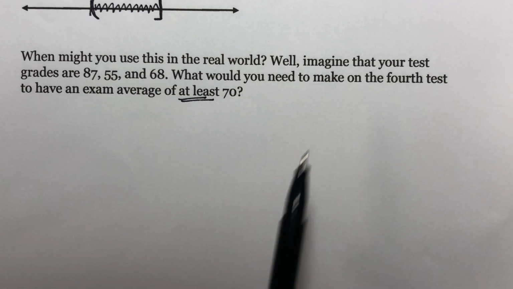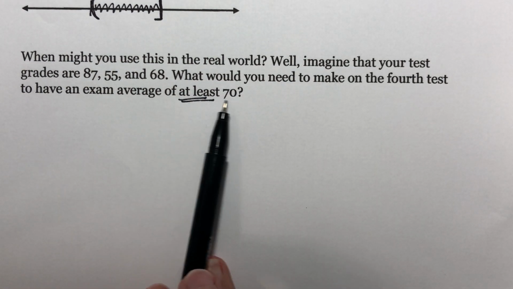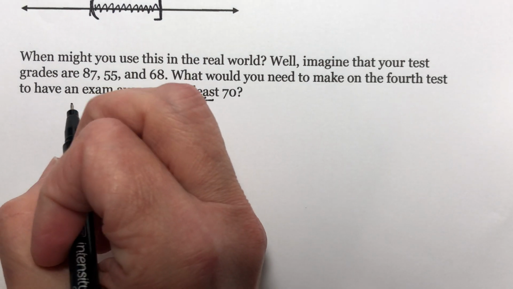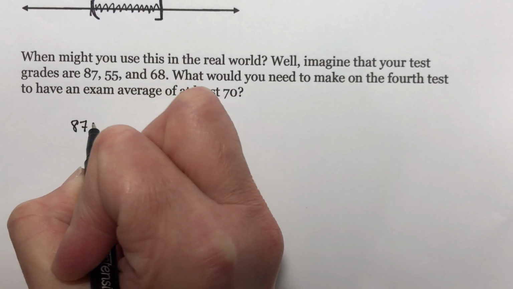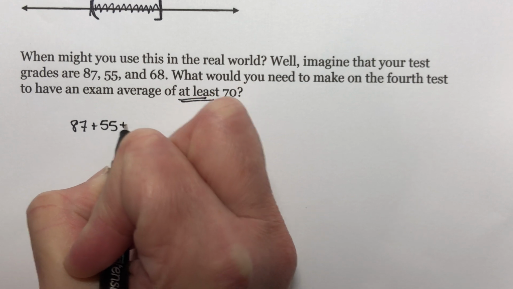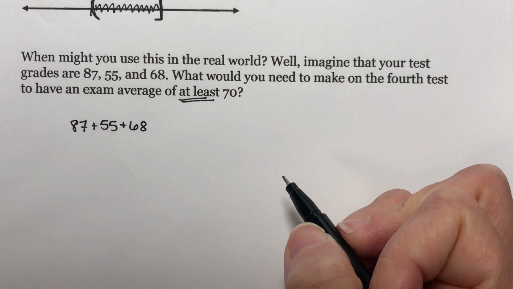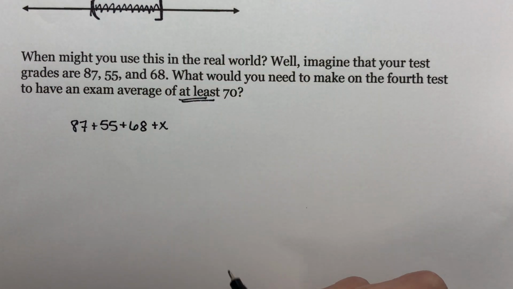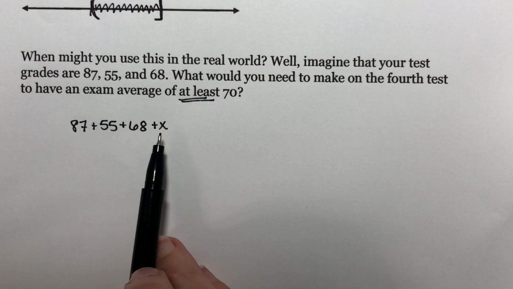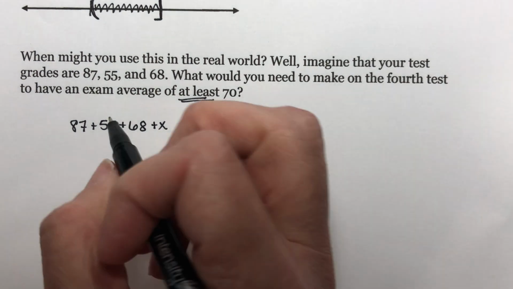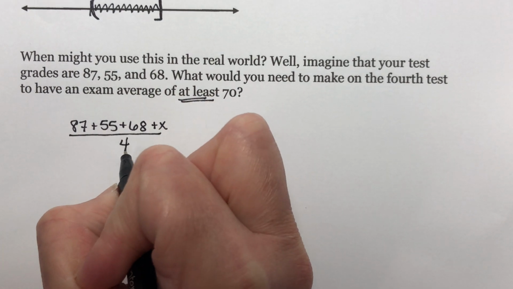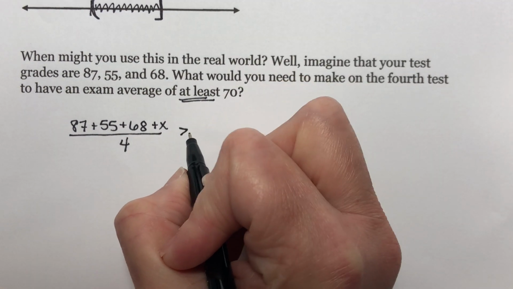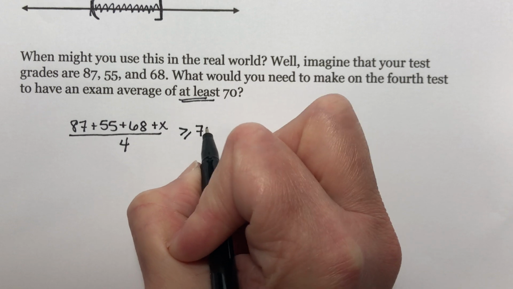Okay. All right, so let's think about how we take averages. We add them all up and we divide by the number we have. So I have 87 plus 55 plus 68. That's my first 3 tests. And I don't know what my 4th test is, so I'm going to say plus x. Now I need to divide by the number of tests I have. 1, 2, 3, 4. Divide by 4. This is going to be my average, and I want it to be greater than or equal to 70.